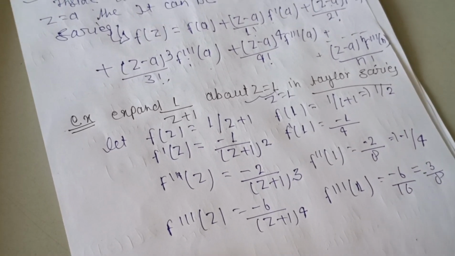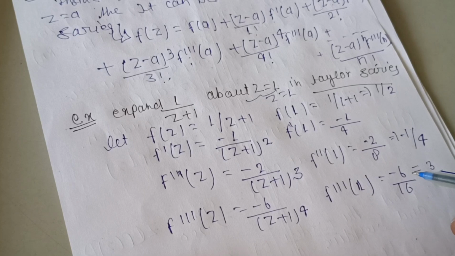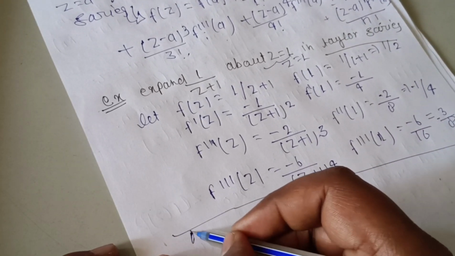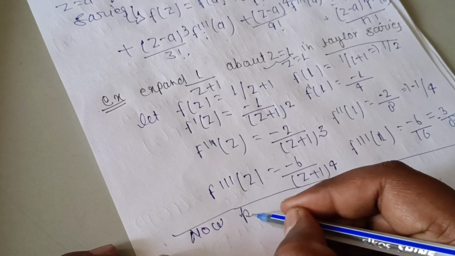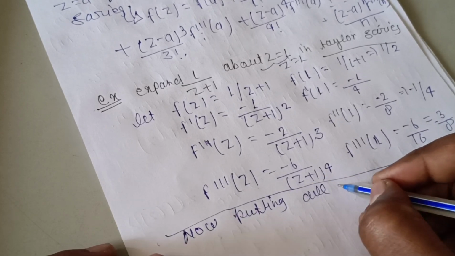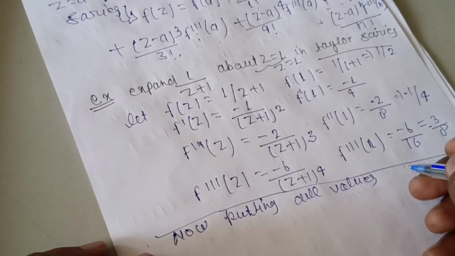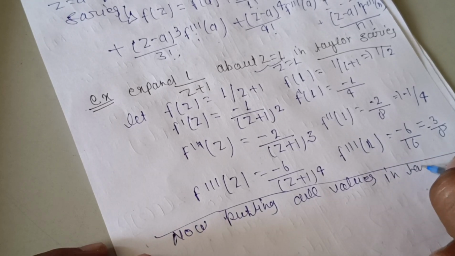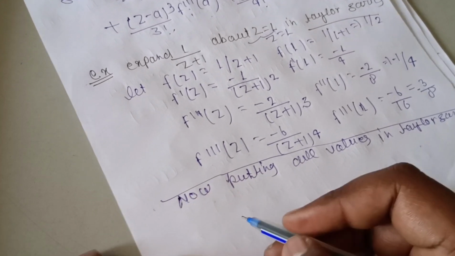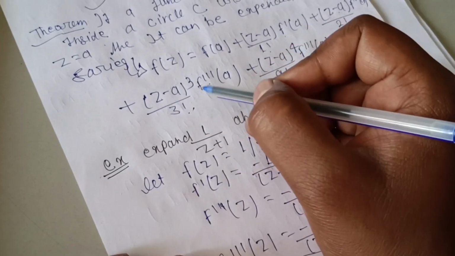Yeah, so now let's put all values in the Taylor series. Okay, so what is Taylor series? This is Taylor series.